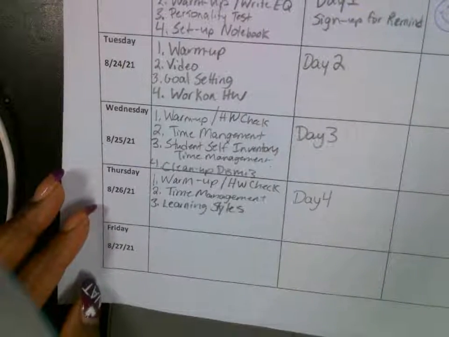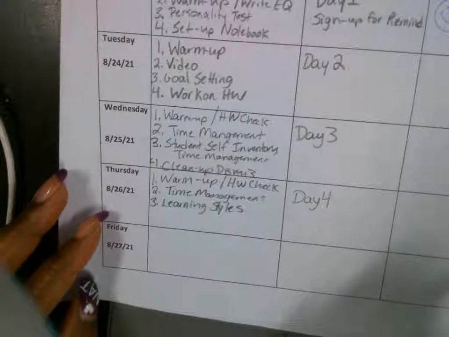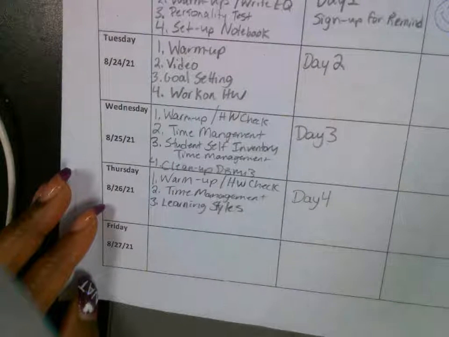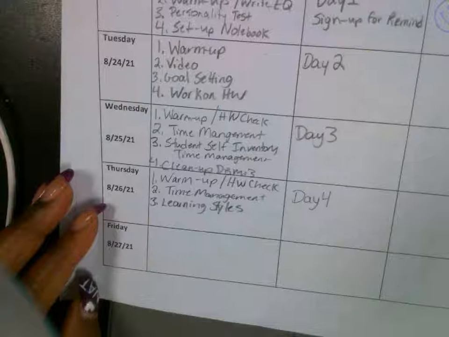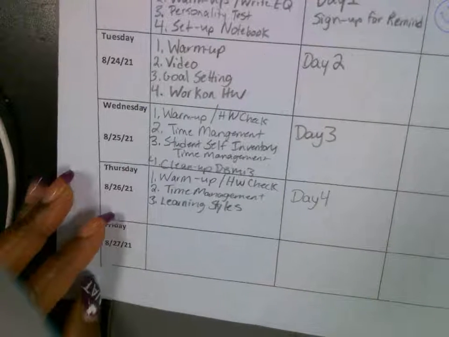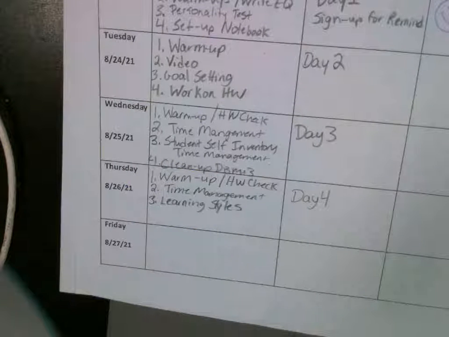Okay, so today, Thursday, 26th, we're going to be working on our warm-up. We're going to do the homework check. Well, I've already checked your homework, but we're going to go over the homework if you need, whatever problems you need me to do. And then we're going to finish up time management and talk about learning styles and strategies and things like that, okay?